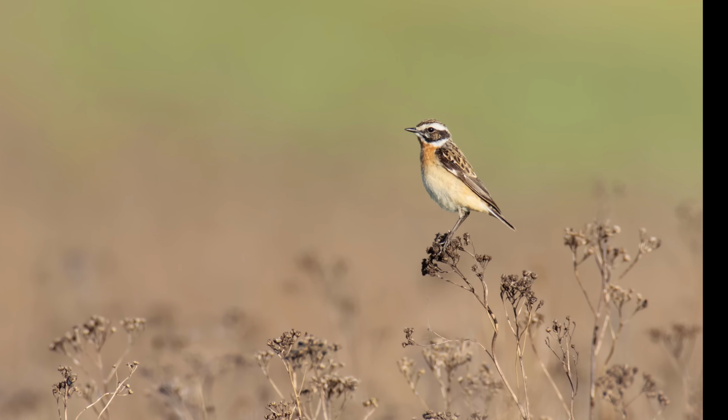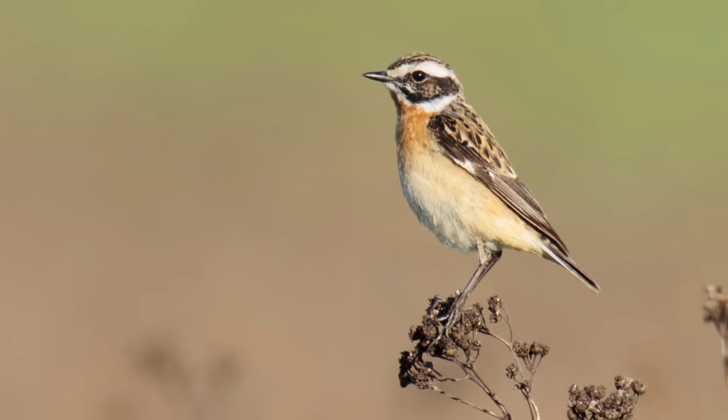Let's talk about image quality killer number 2, distance. Nothing ruins your photos more than being too far away from your subject and then cropping in a lot.